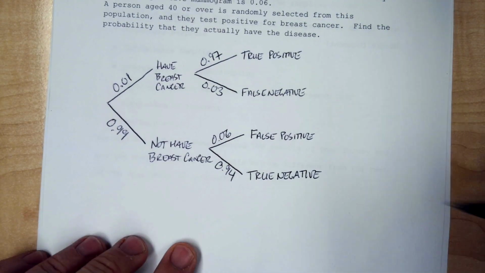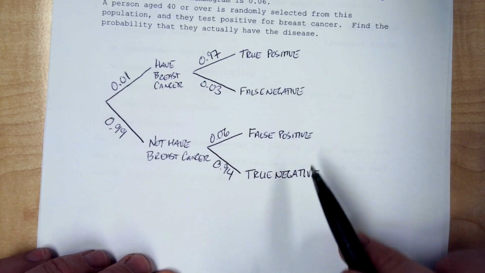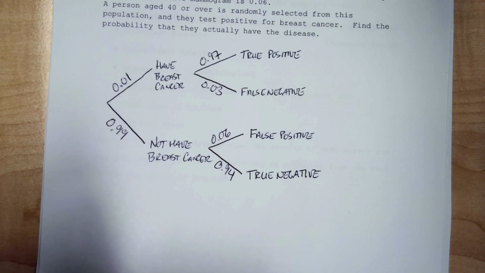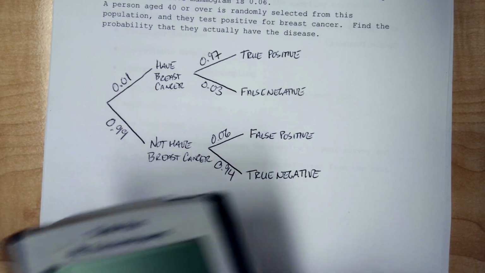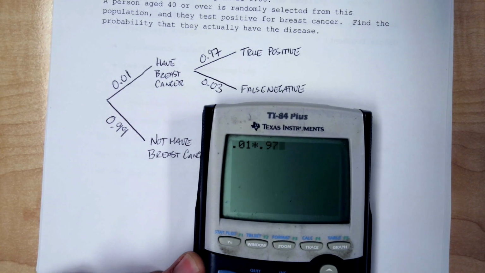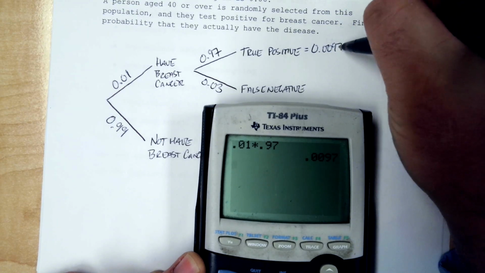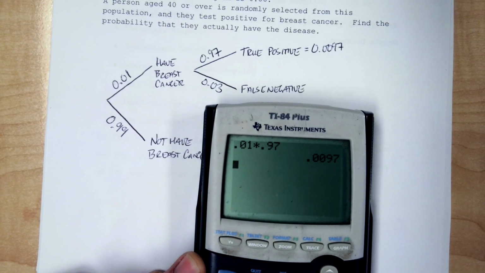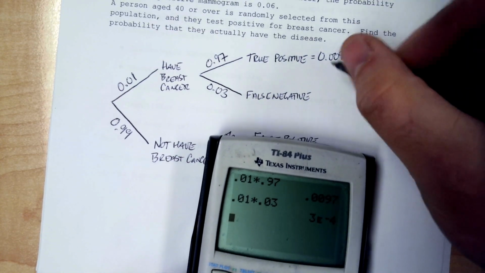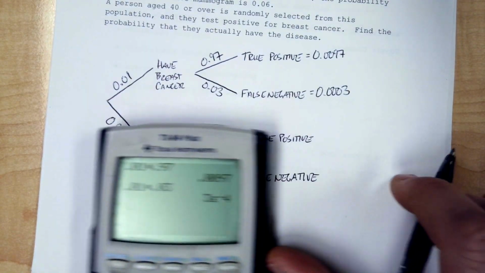So let's do some multiplication and find out the actual probabilities of getting a true positive, false positive, and true negative. So again, we just multiply it down the lines. So 0.01 times 0.97, there is a 0.0097 chance that there is a positive. And 0.01 times 0.03 should be 0.0003. Very, very small number.